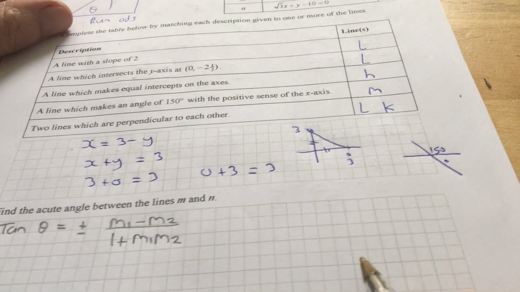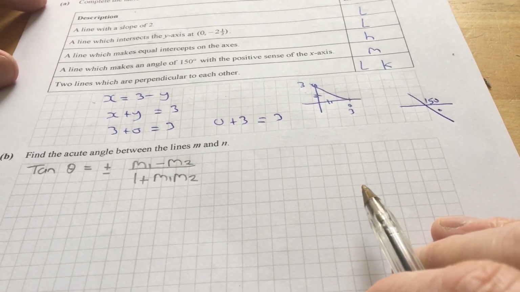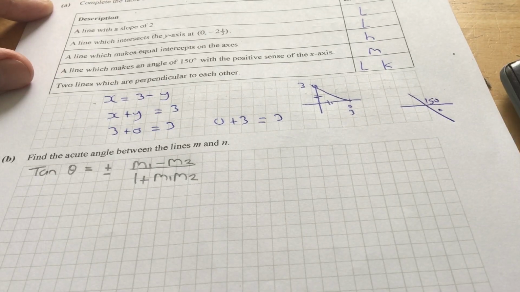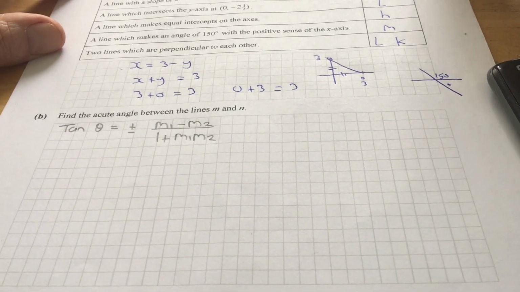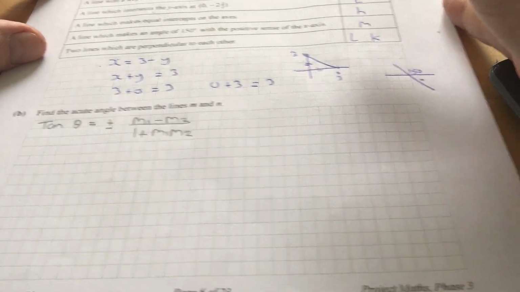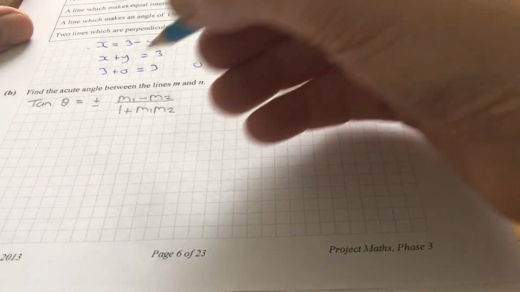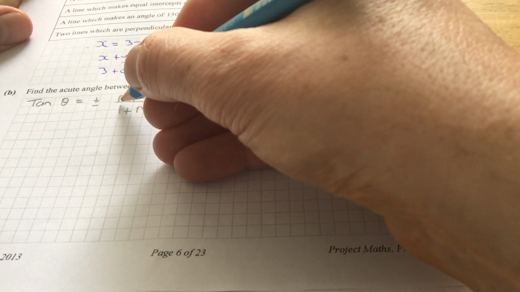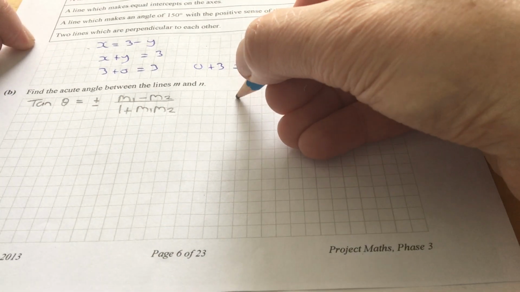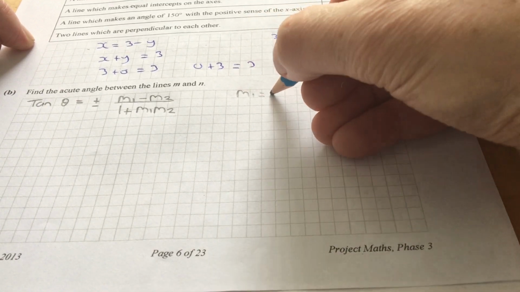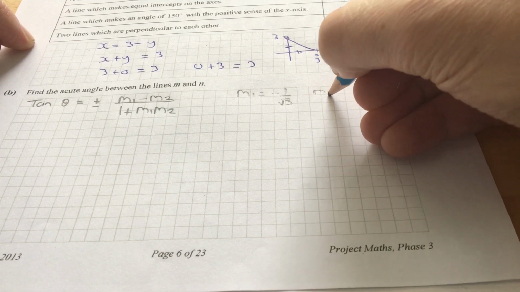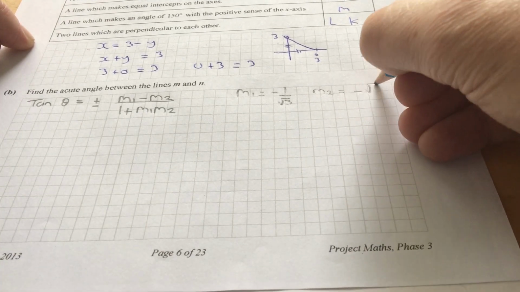And the last part, find the acute angle between the lines M and N. We use this formula to find the angle between two lines. Doesn't matter which is M1 and which is M2. The plus or minus, again, just refers to whether you're finding the acute or the obtuse angle. So M1, the slope of M, I'm just going to let M1 be minus 1 over root 3. We found that in the first question. And M2 is minus root 3.